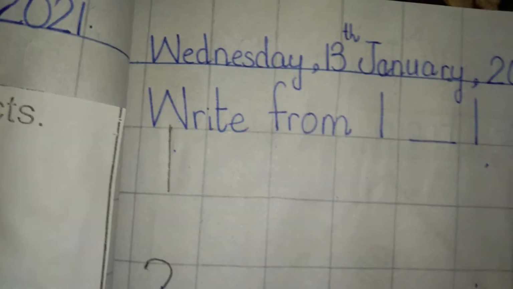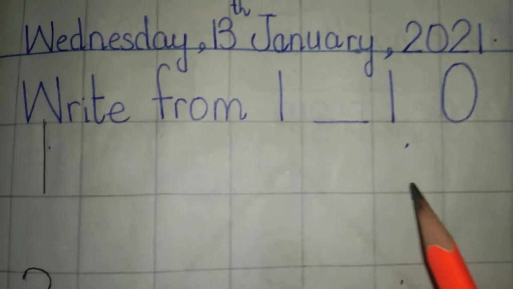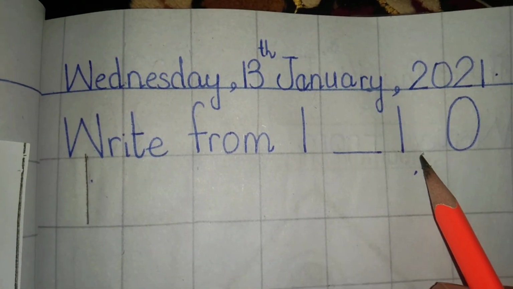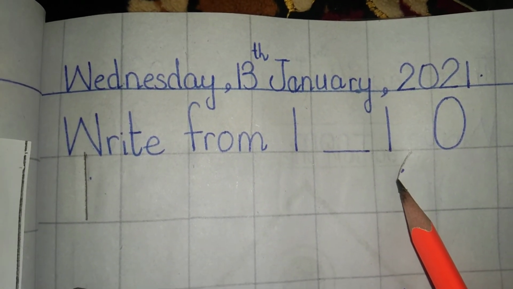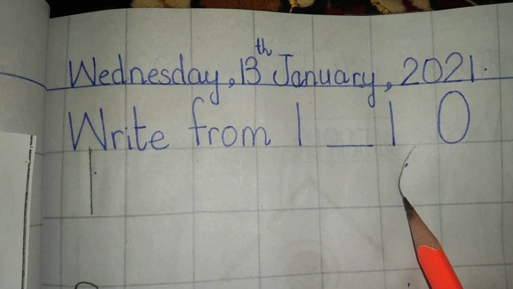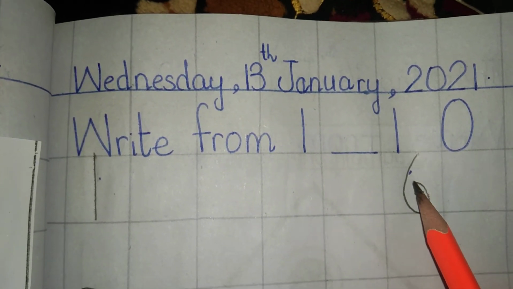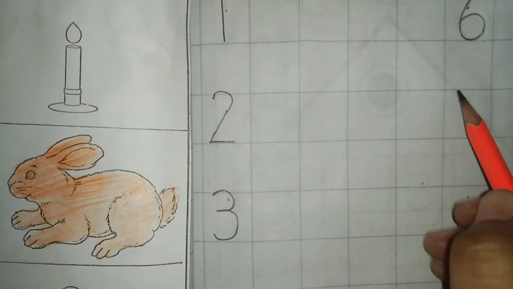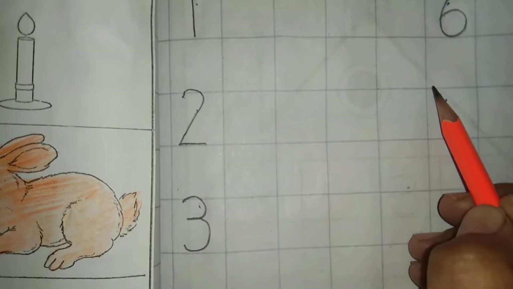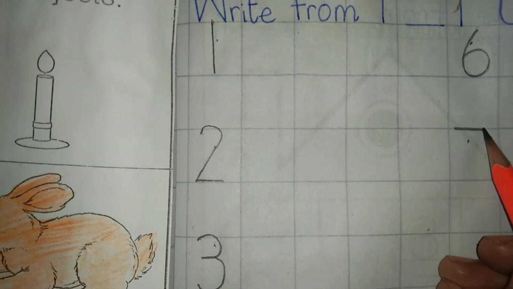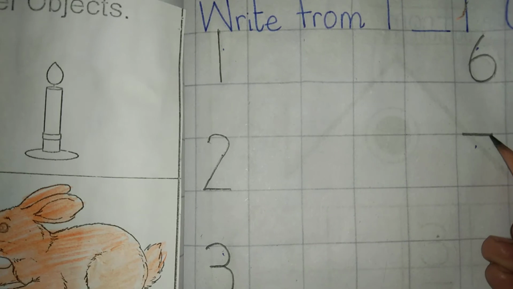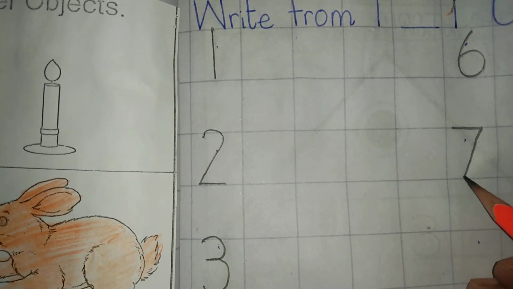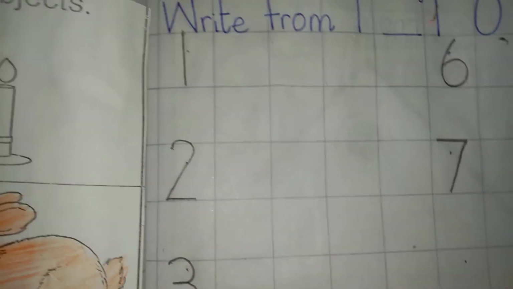Okay, and now we will write number 6. Make a slanting line and go round like this. Okay, and now we will write number 7. Start from the top, make a sleeping line and then make a slanting line like this. Okay, now we will write number 8.